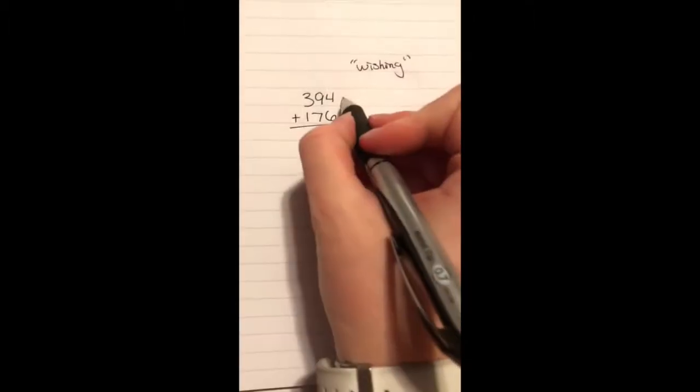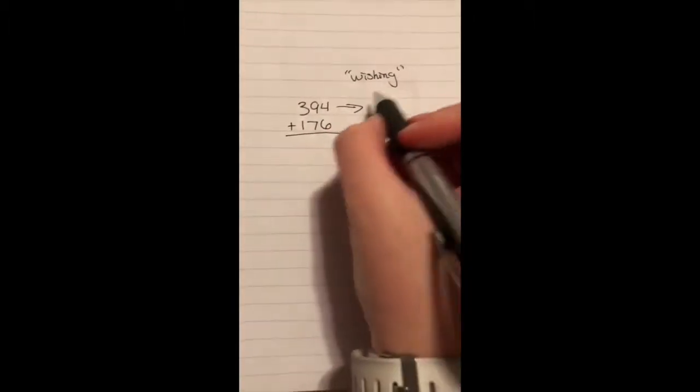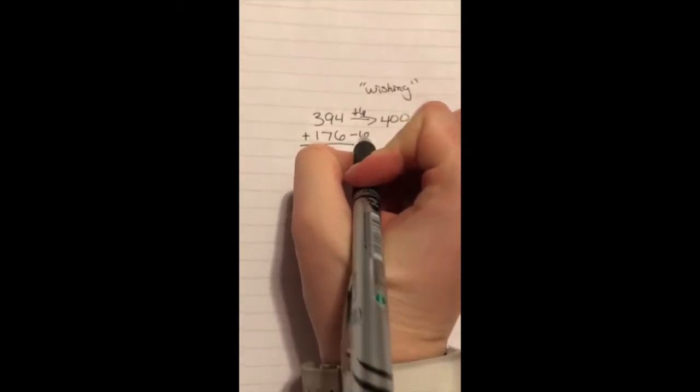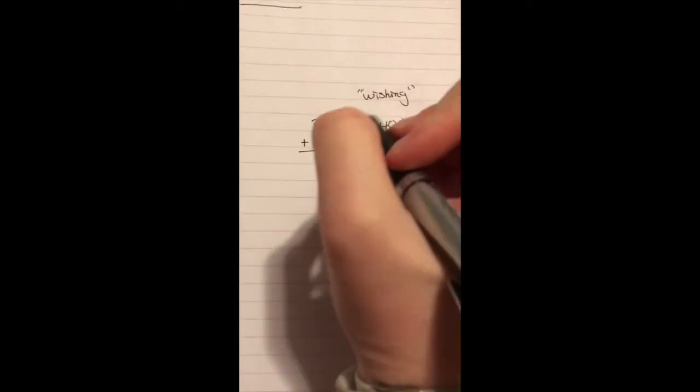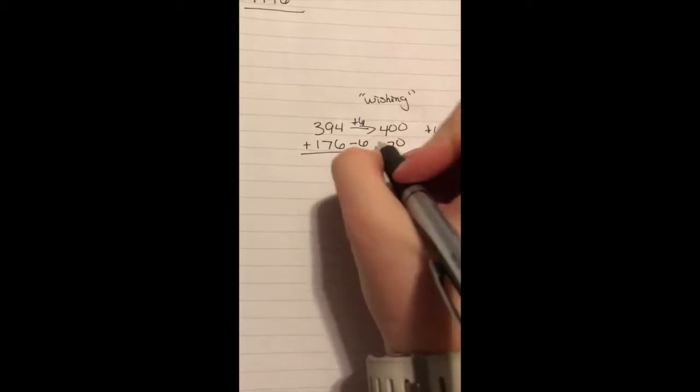What's that closest to? That's closest to 400. 400 is an easy number. It has 2 zeros. That's a way easy number to add to. The difference between 400 and 394 is plus 6. So you're adding 6 here. So if you're adding 6 at the top, that means you have to subtract 6 at the bottom. So 176 minus 6 is 170.